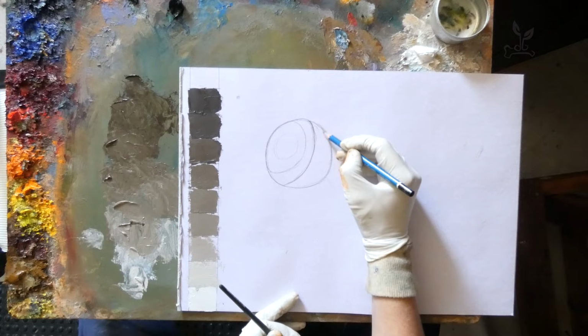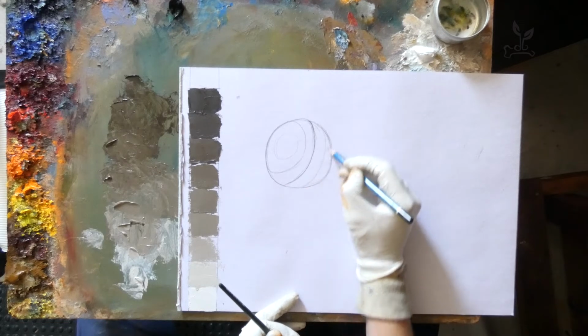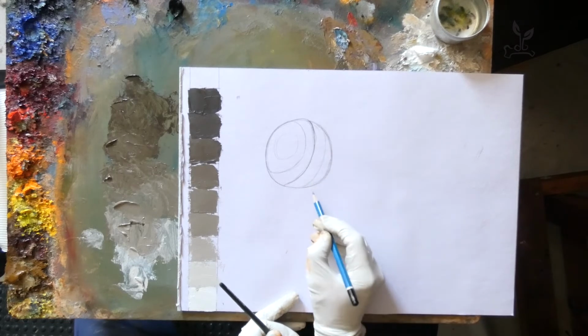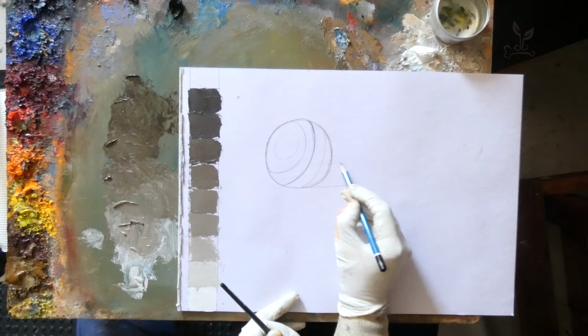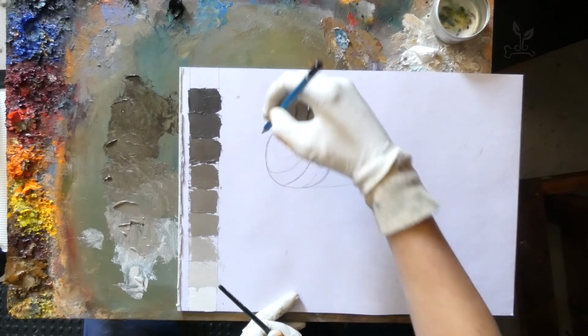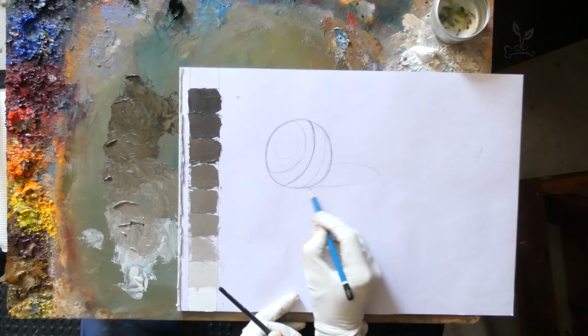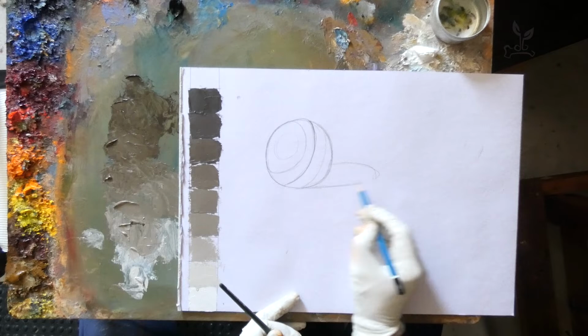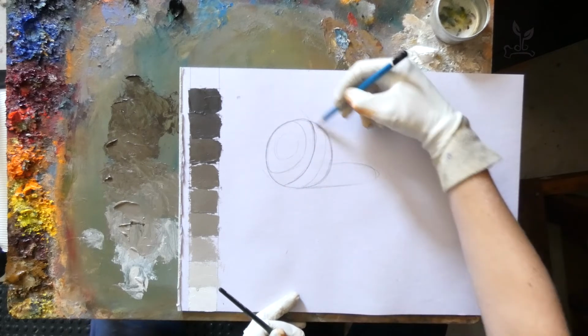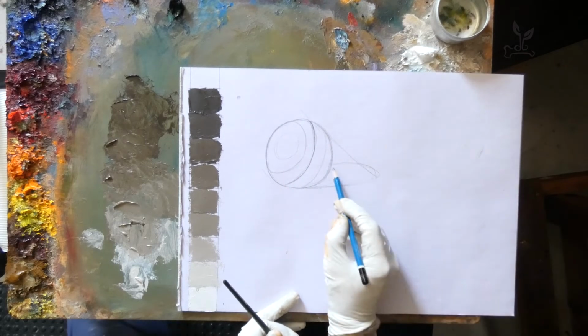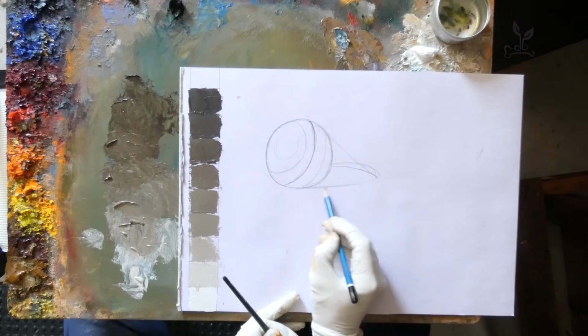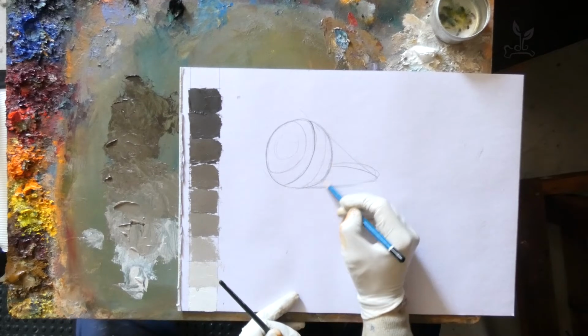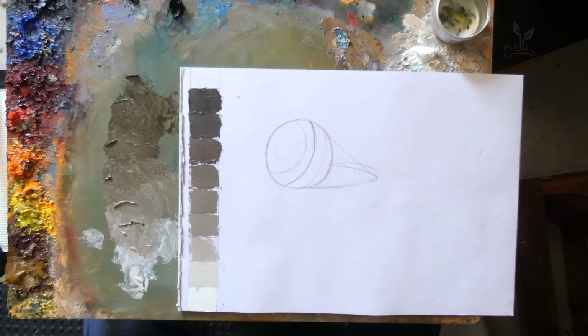So my shadow is, and again I've got another thing like this, and then I've got my shadow shape coming through. Okay.